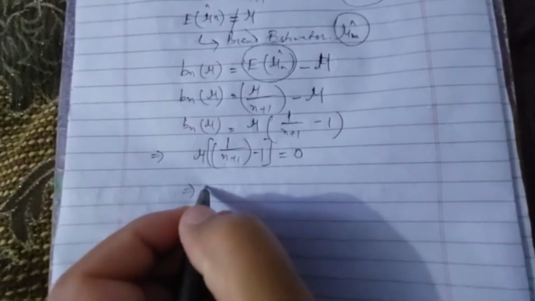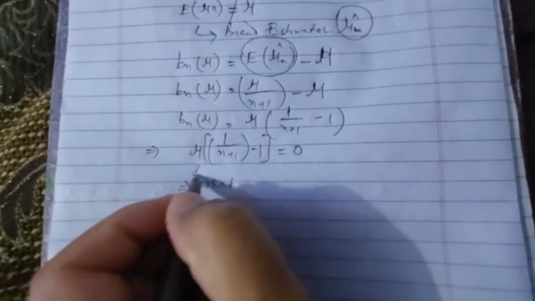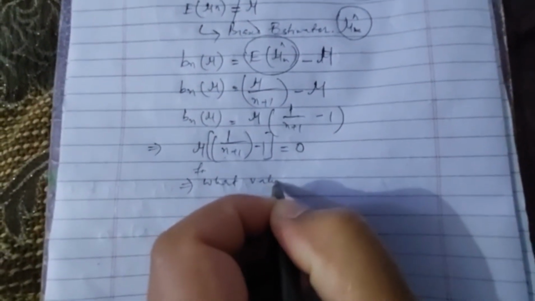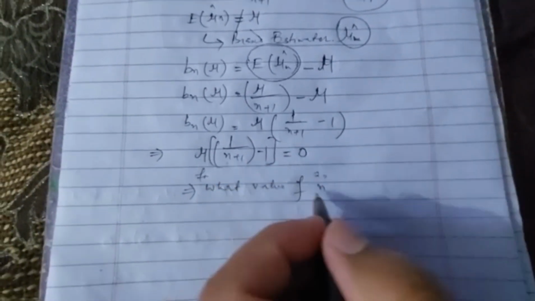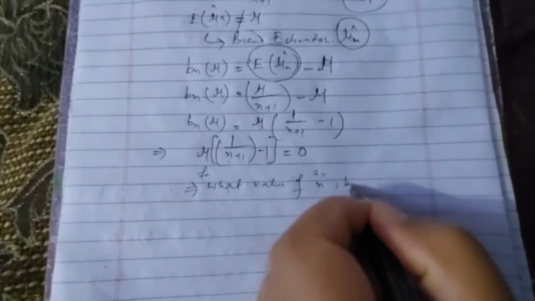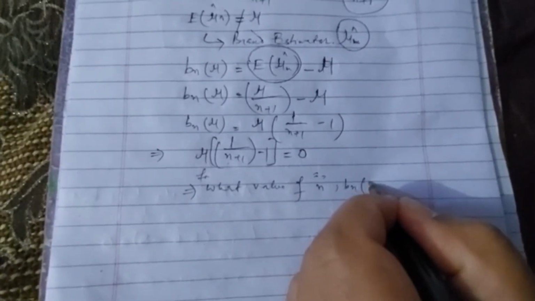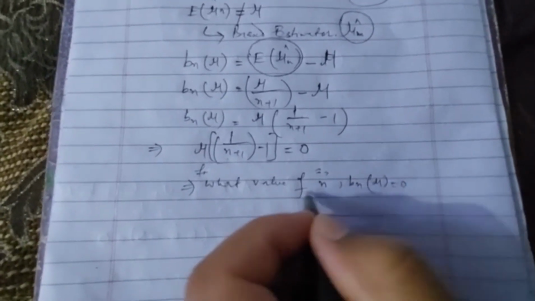For what value of n will this be equal to 0, that is, Bn equal to 0?